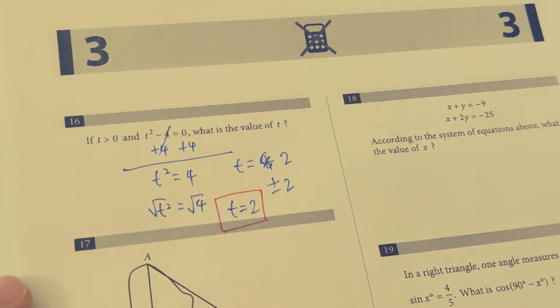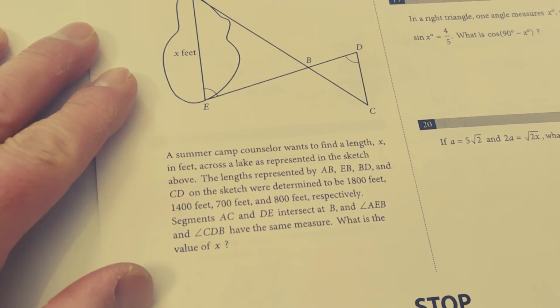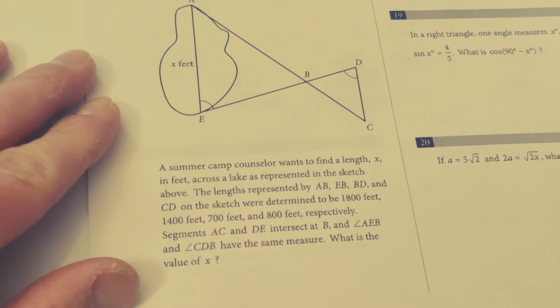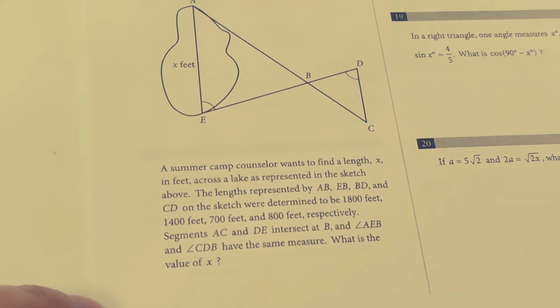Okay, and question 17. A summer camp counselor wants to find a length x in feet across a lake as represented in the sketch above. The lengths represented by AB, EB, BD, and CD on the sketch were determined to be 1800 feet, 1400 feet, 700 feet, and 800 feet respectively. And angle AEB and angle CDB have the same measure.